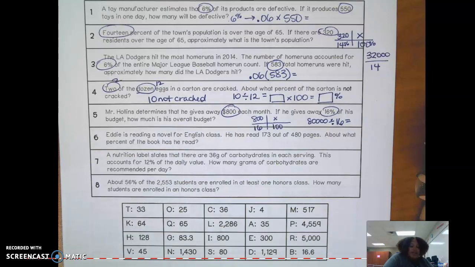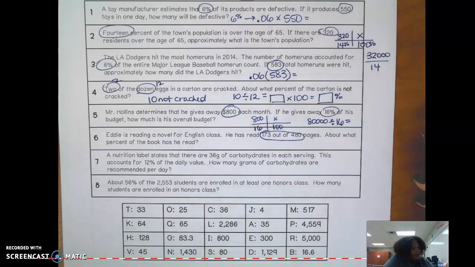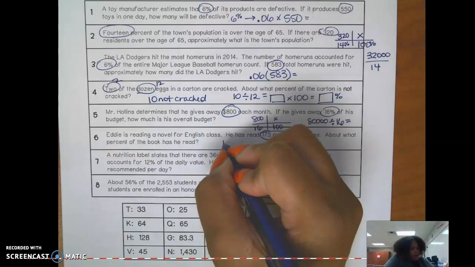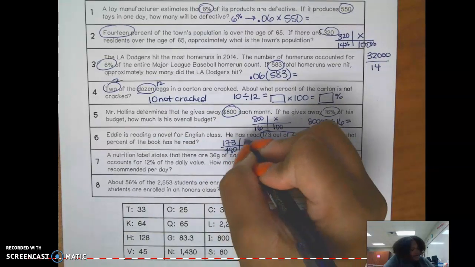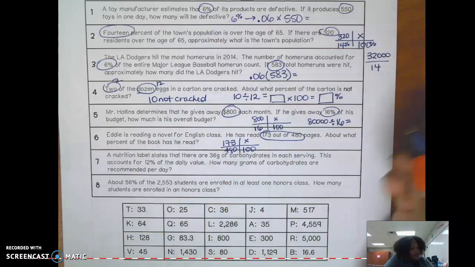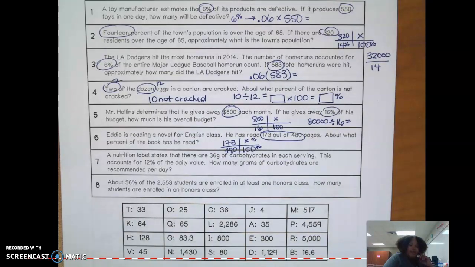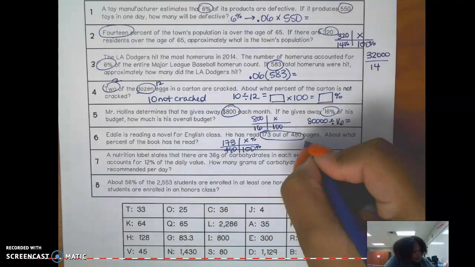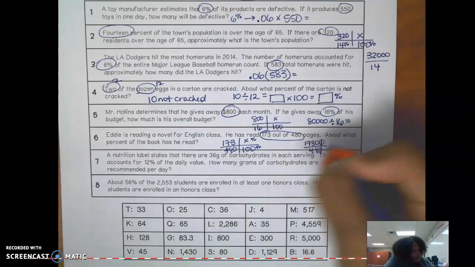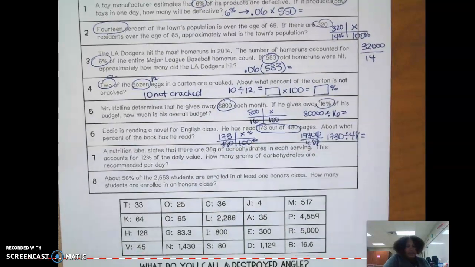Eddie is reading a novel for English class. He has read 173 out of 480 pages. About what % of the book has he read? So, 173 over 480 is x, and this is 100%. My percents are on the right side, and my page numbers are on the left. I could do 173 times 100 divided by 480. So 173 times 100 all over 480. Cross out a 0. This is 1730 divided by 48, which will be my answer here.